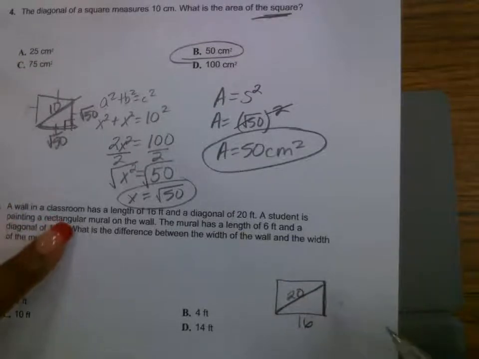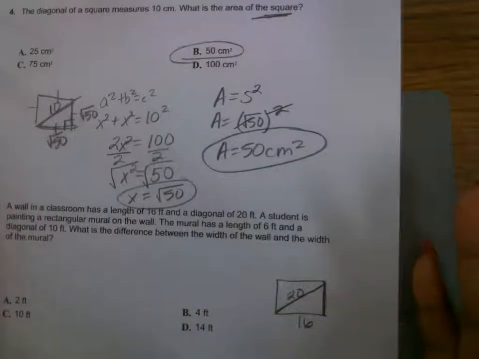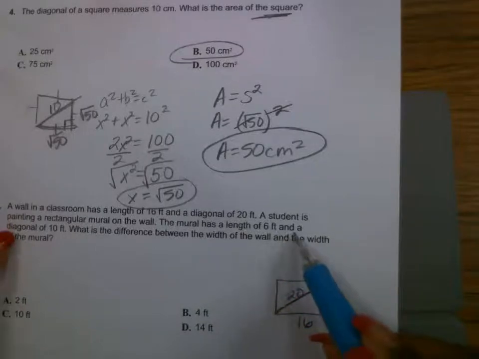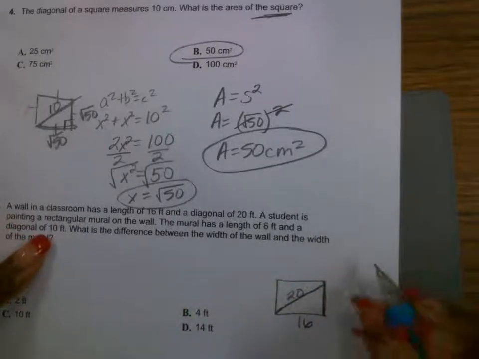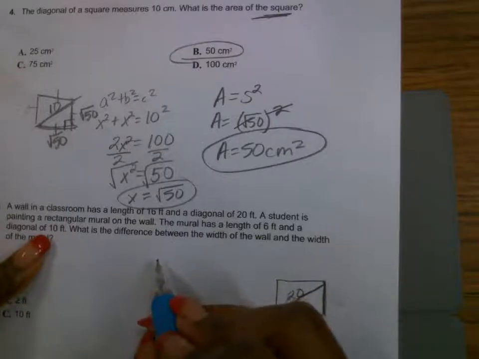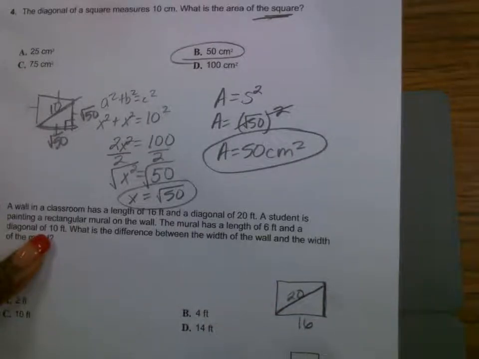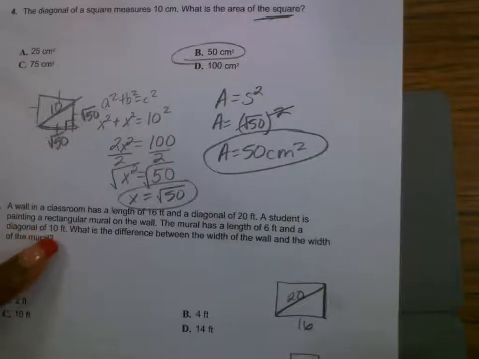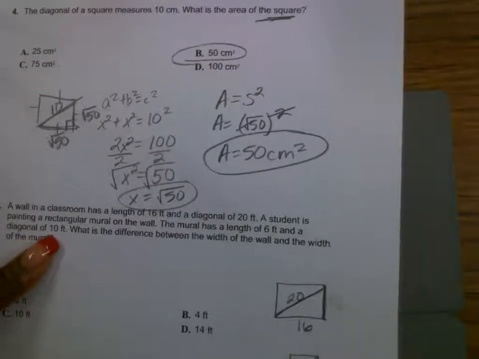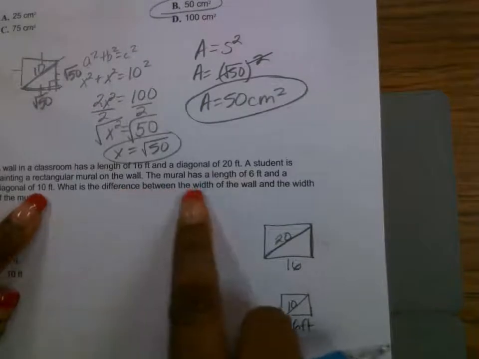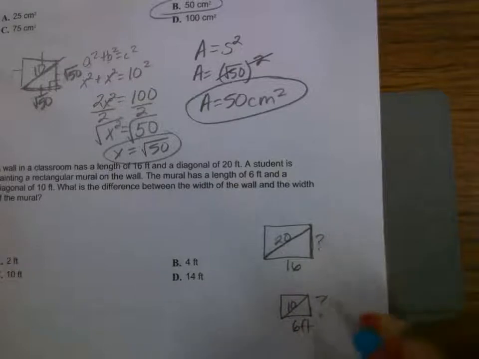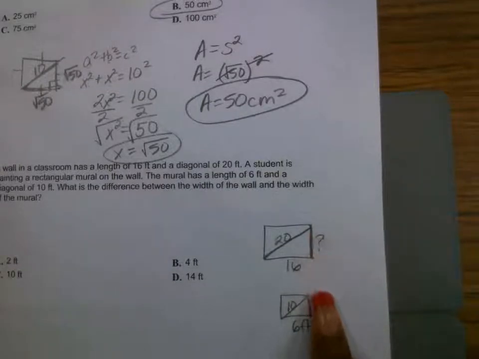A student is painting a rectangular mural on the wall. The mural is the length of 6 feet. So let's draw another box. This is the mural. It is 6 feet in length, so that's this way again, and has a diagonal of 10. What is the difference between the width? So what is the difference between these two? Okay, so let's find the measurements of these sides.